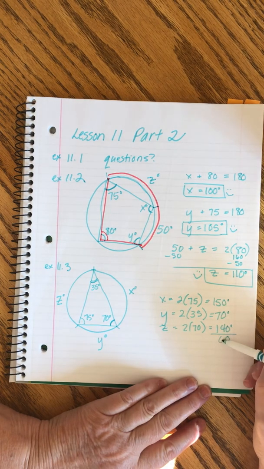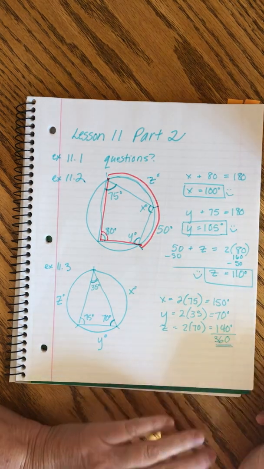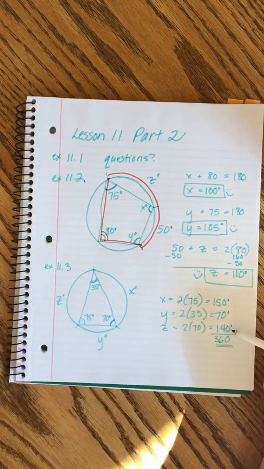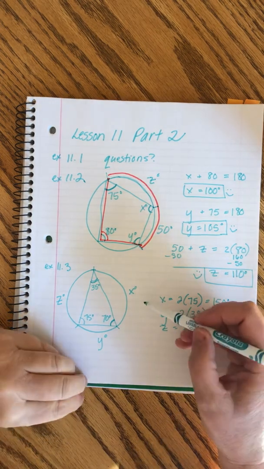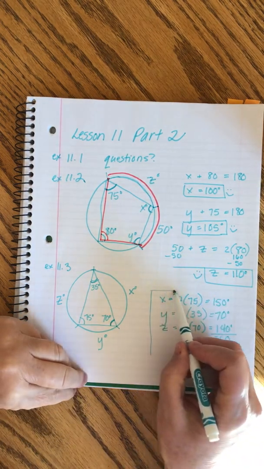12 plus 4 is 16, and carry a 1, 360. Okay, so that works. If before we calculated this way, we could have said 150 and 70 is 220. Subtract that from 360 and we get the 140 that way. So either way, that would have worked, but those are all the right answers.